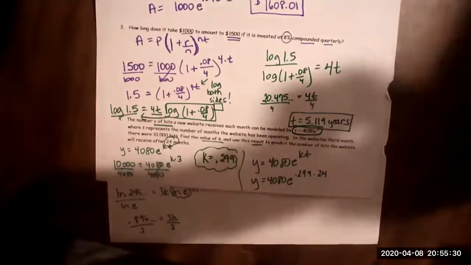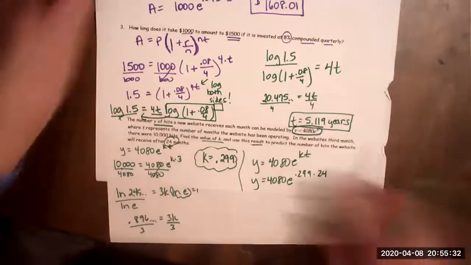All right. We have a few more on the back, not too much. All right. So the next one, switch my pages here.